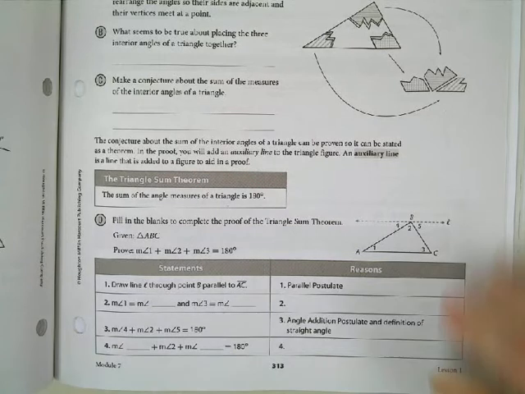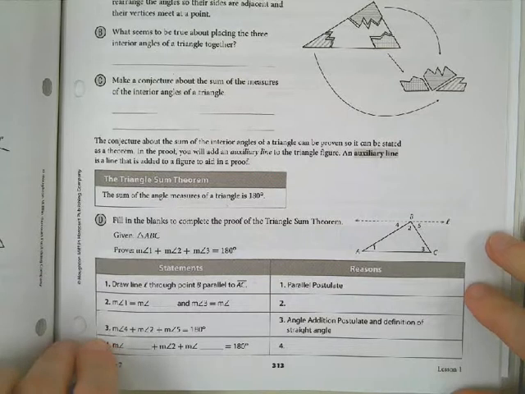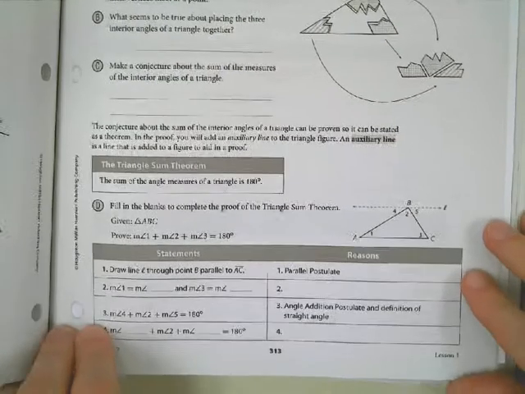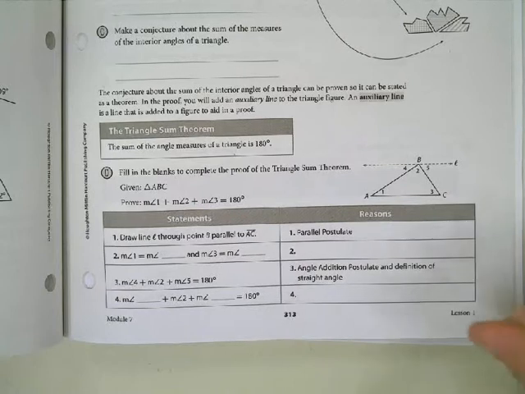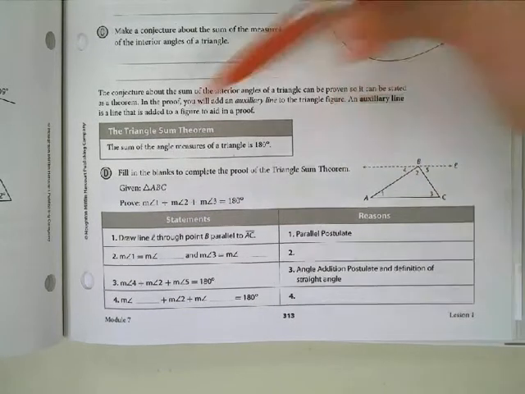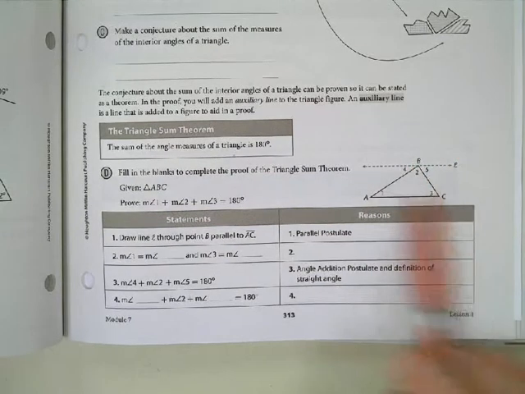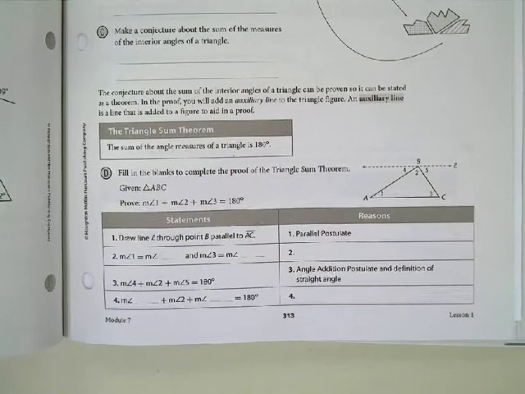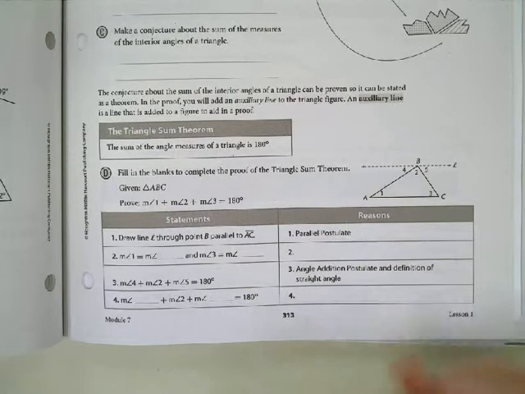And so we're actually going to take a look at a little proof. Oh, you guys thought those proofs had gone away. No, proofs are still around. So we're going to tackle this one right here. We've got a little proof for us to do. We're given the triangle ABC, and we're trying to prove that the measure of angle 1 plus the measure of angle 2 plus the measure of angle 3 is equal to 180 degrees. And we're going to try and fill in some of these blanks here.